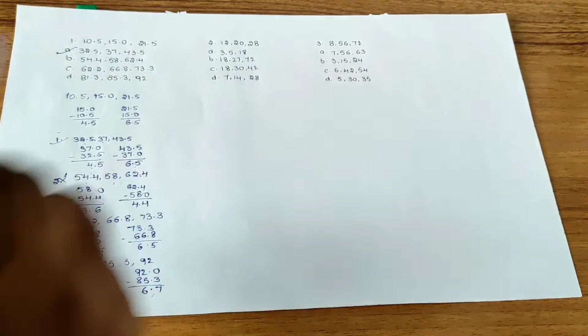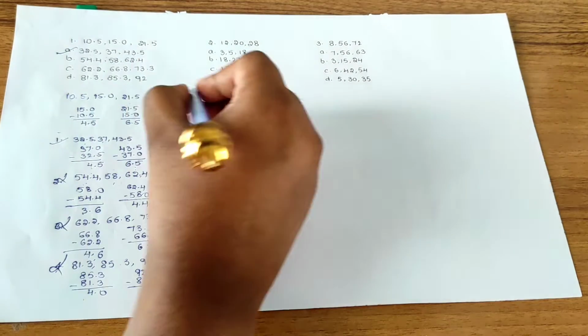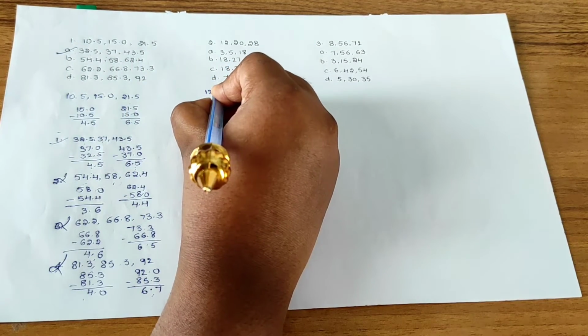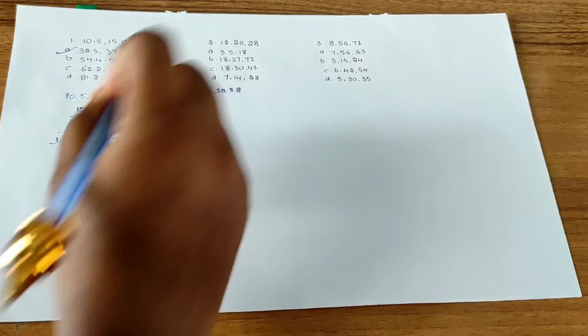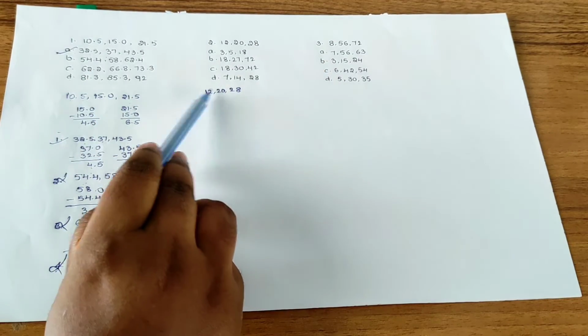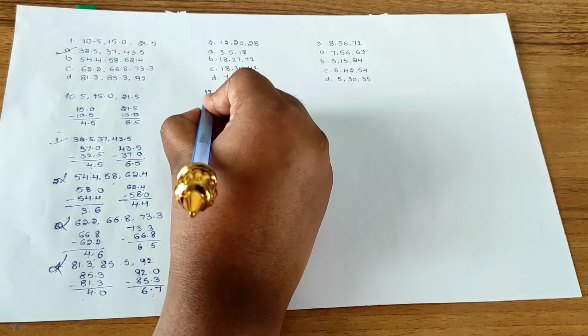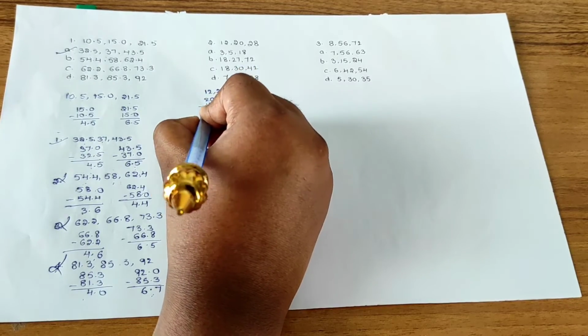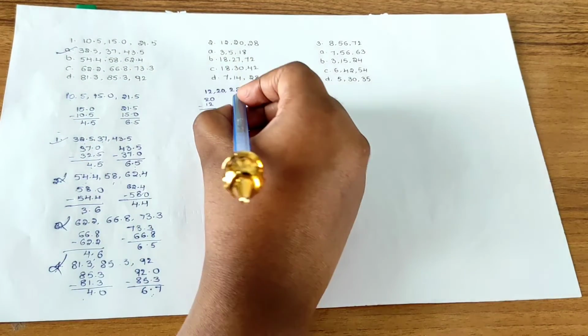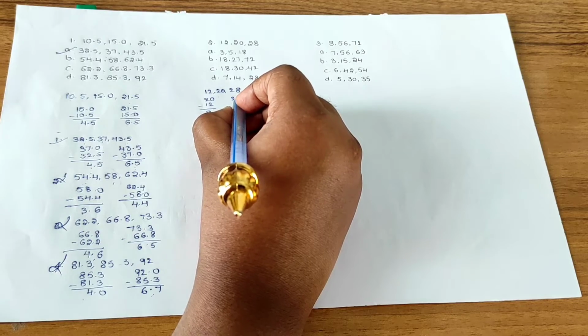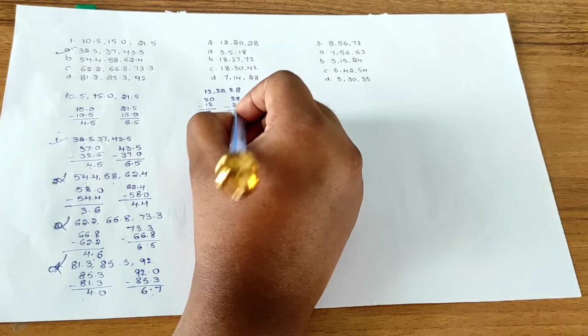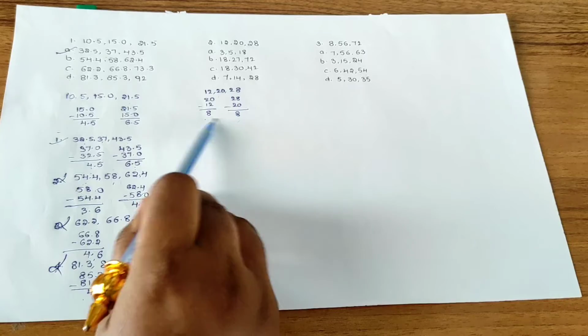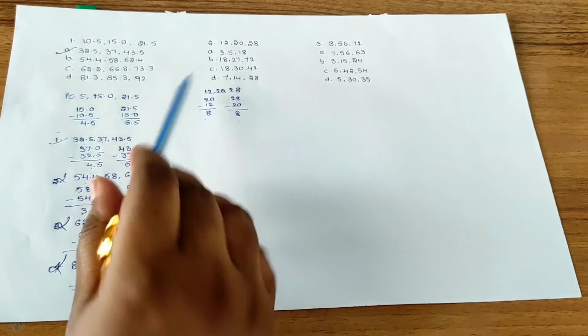So first let us find out what is the pattern that this question carries. Here the question is 12, 20 and 28. If we subtract 12 from 20, we get 8. And if we subtract 20 from 28, we get 8. So here the difference between two numbers is same. Now let us check which option has the same difference.